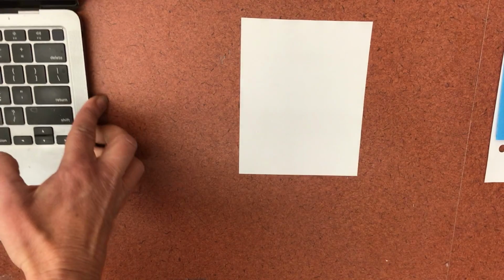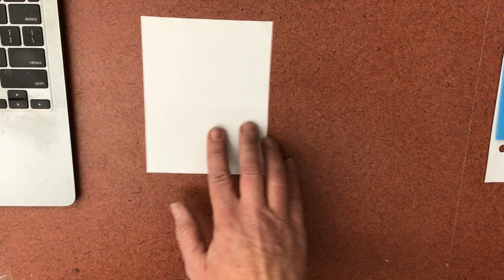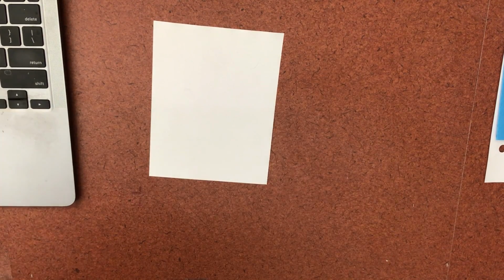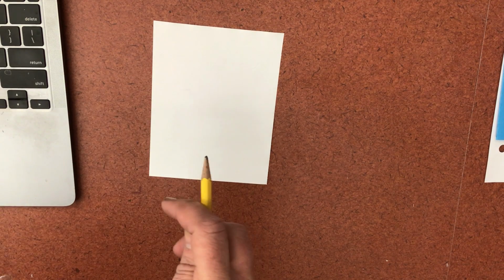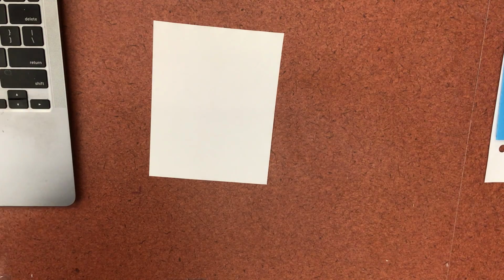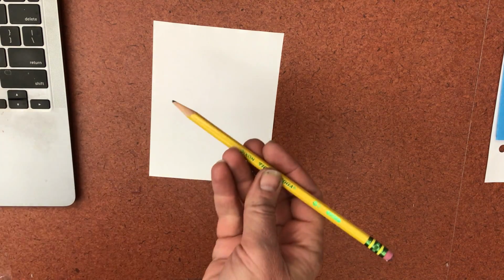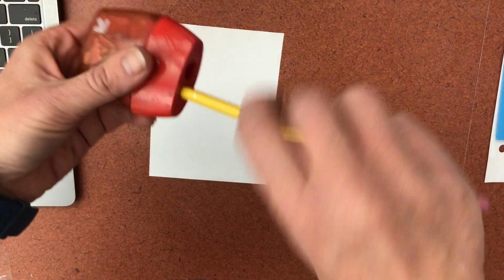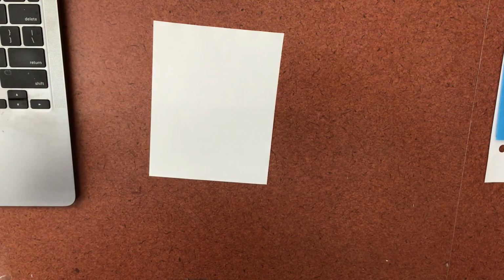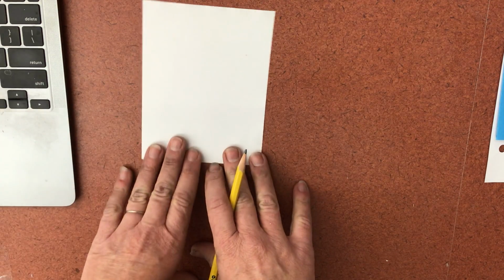So I am gonna be looking at mine while I draw this. I'm gonna take my pencil. Okay, I've got my pencil. Then I'll just use this one. I gotta sharpen it real quick, you guys, because there we go, good enough. So I'm gonna look at it.